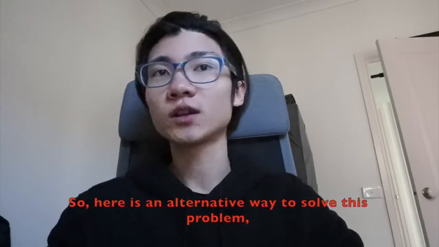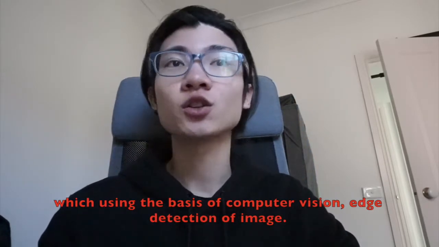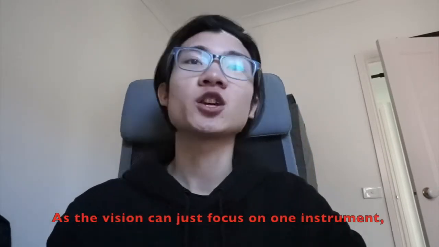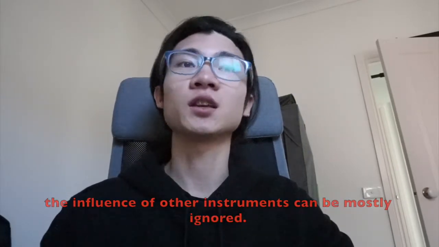So, here is an alternative way to solve these problems, using the basics of computer vision: edge detection of images. As the vision can focus on just one instrument, the influence of other instruments can be mostly ignored.